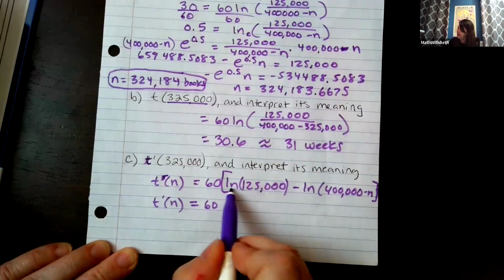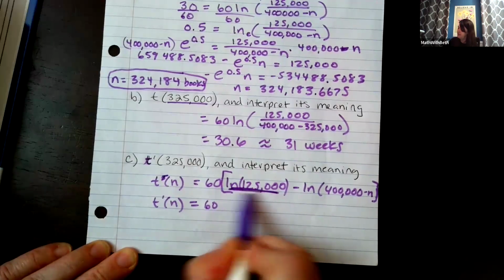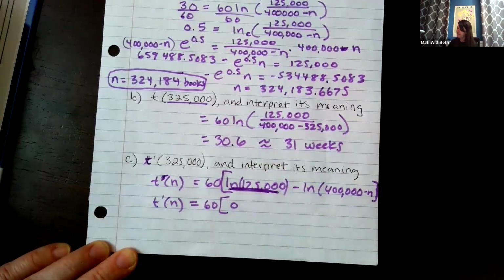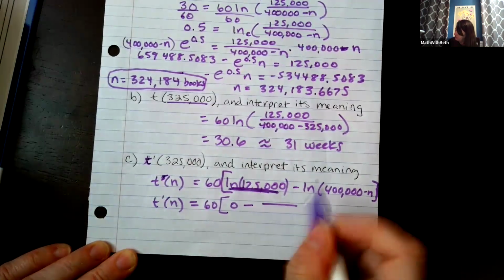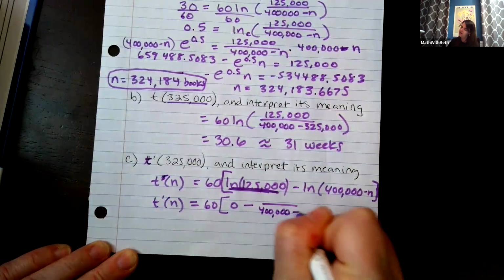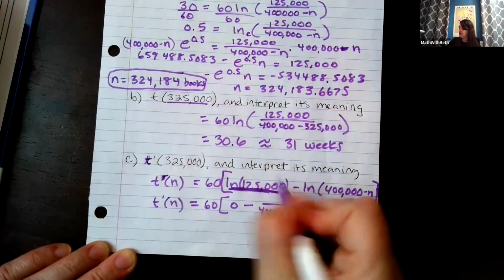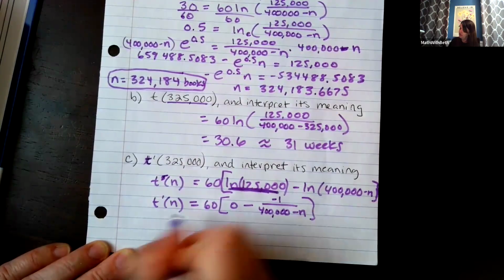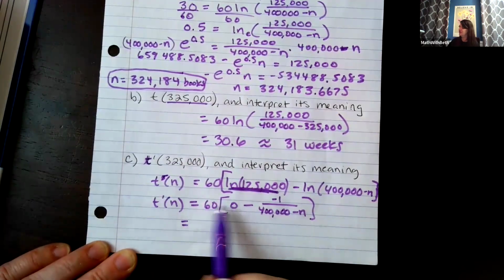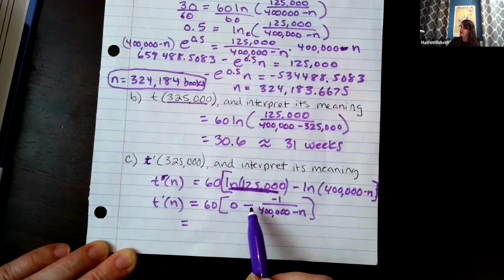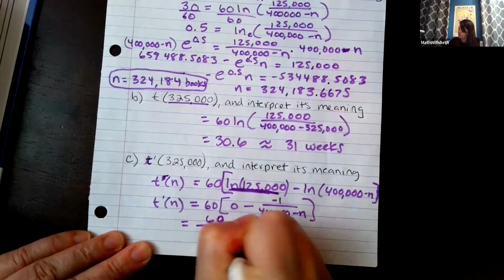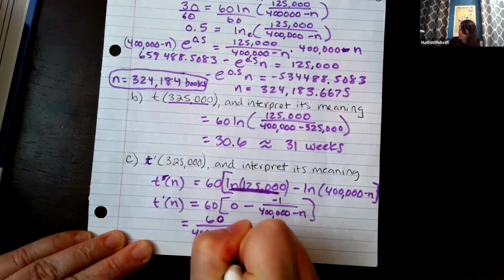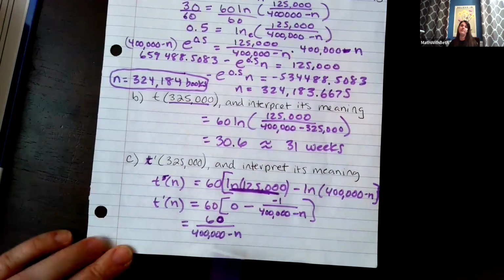The derivative of ln of 125,000, since that's just a number, will be 0. And the derivative of this would be 1 over 400,000 minus n times the derivative of this, which is just -1. So all of that really gives me 60 times 0 is 0. 60 times a -1, but there's also a minus there, really changes all that to plus 60 over 400,000 minus n. So this is the nicest version of the derivative.